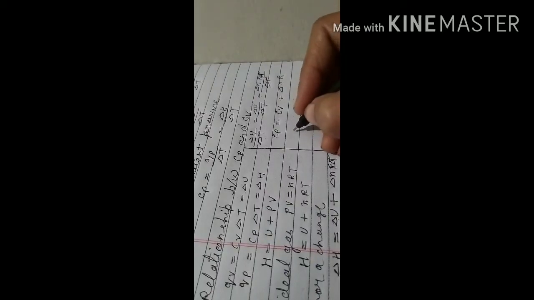Now we can write Cp minus Cv is equal to delta n R. Or if we are not writing the change in the number of moles, we can simply write Cp minus Cv is equal to nR, or if we take n equal to 1, we have the relation Cp minus Cv is equal to R. So this is the relationship between the heat capacity at constant pressure and the heat capacity at constant volume.